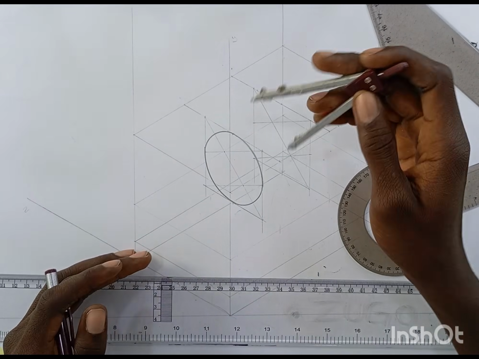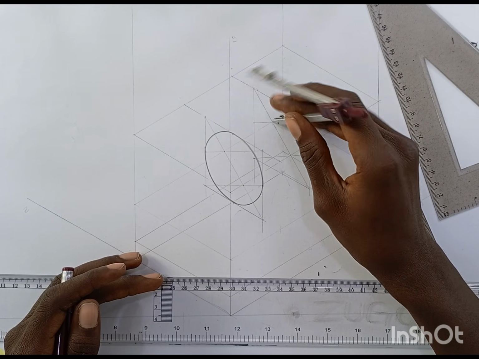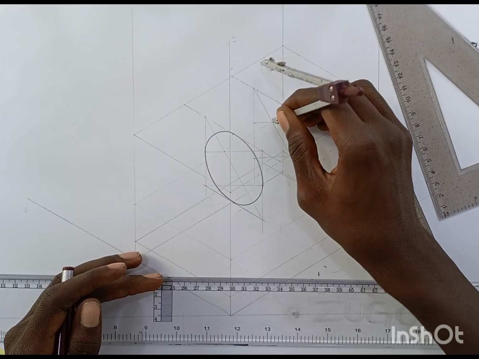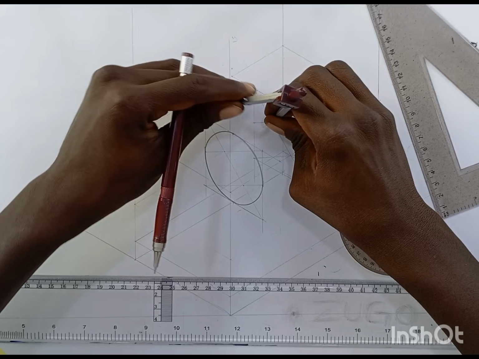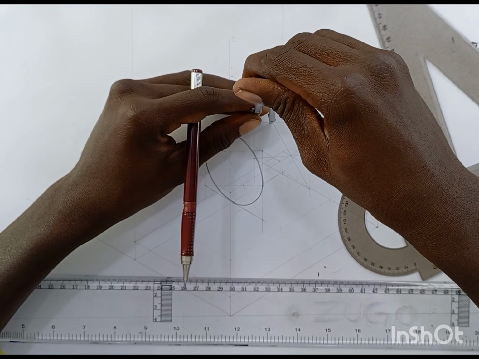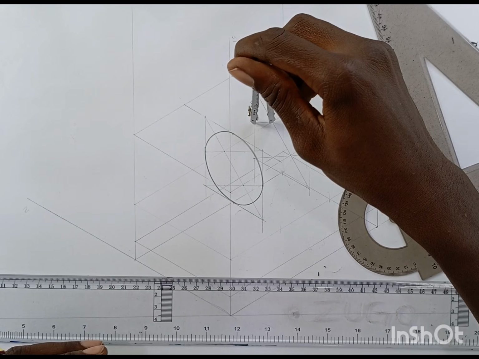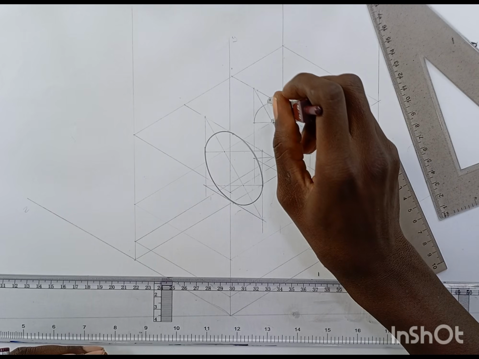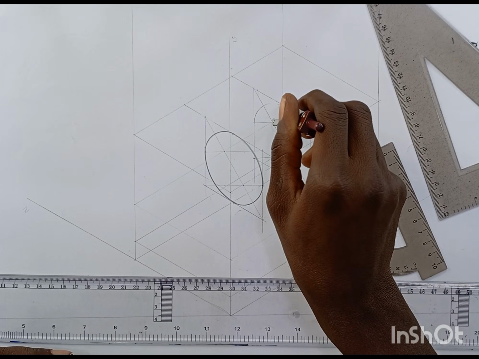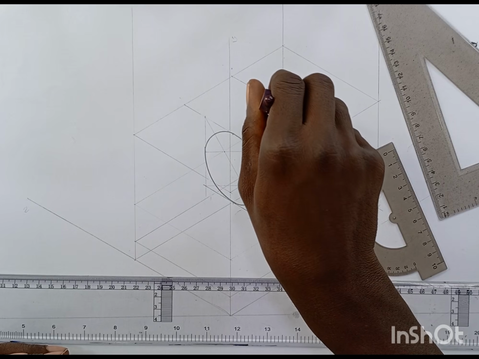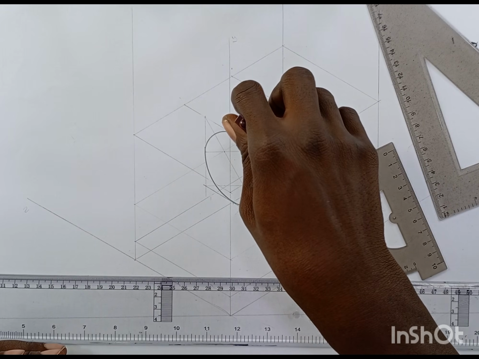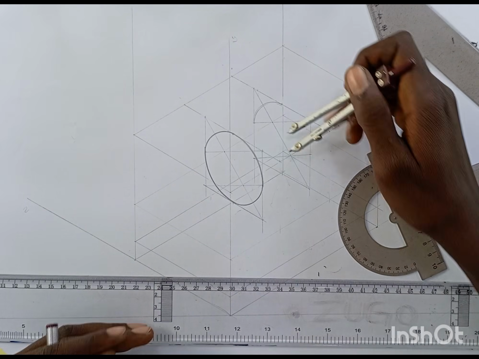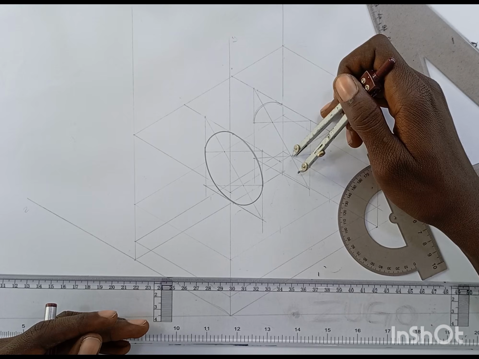Okay, here it is. Now I'm going to make this ellipse also. This one I'm going to make lighter. So I will do this very light, because at the back, the front side is going to cover it. So I'm going to make this light. So the same thing for this one, I'm going to make it light also.